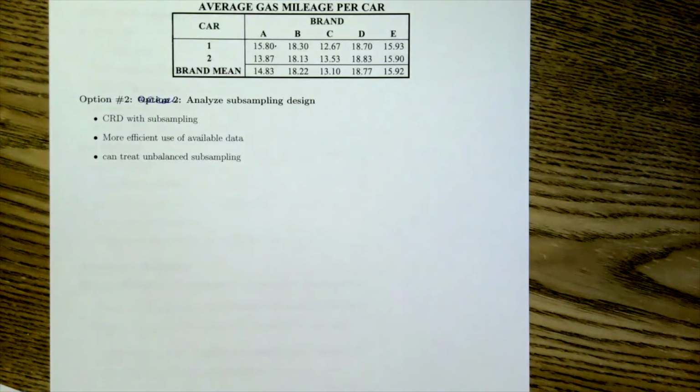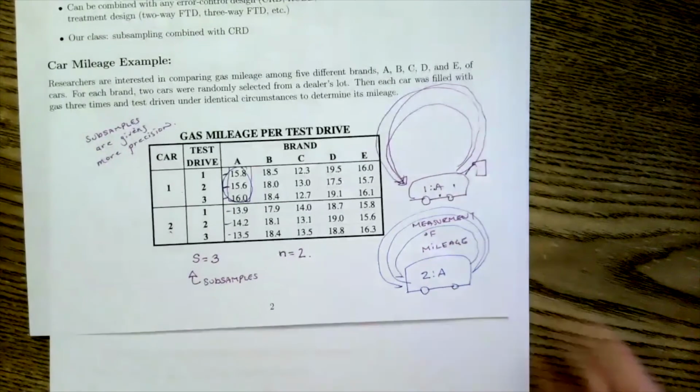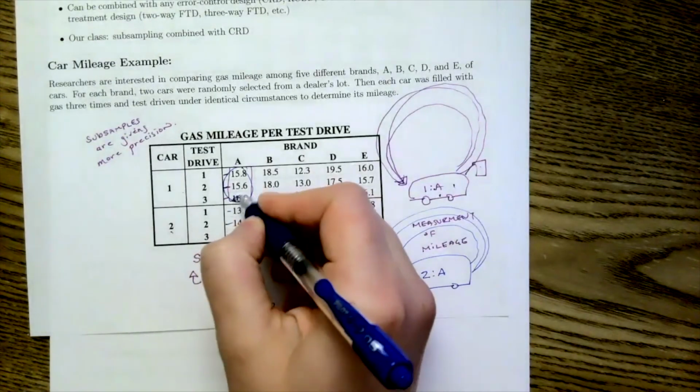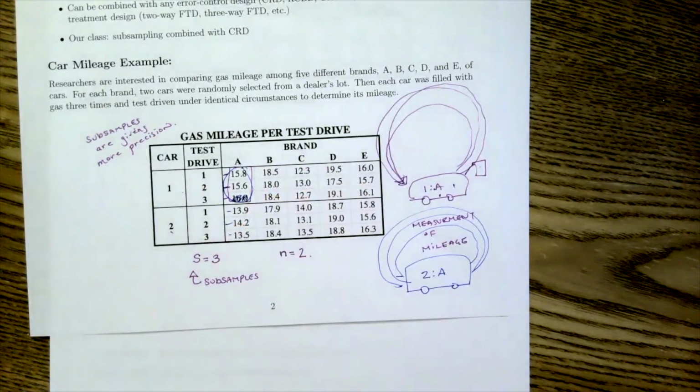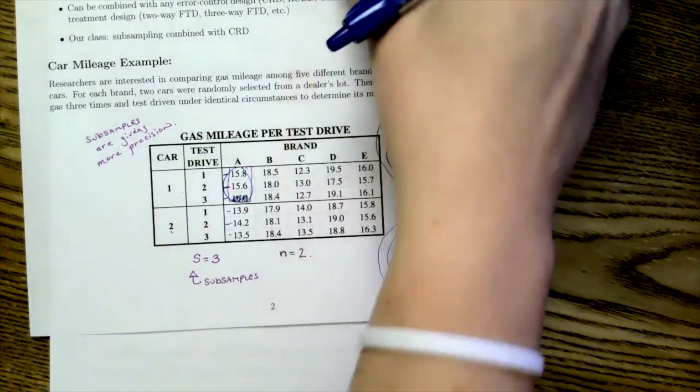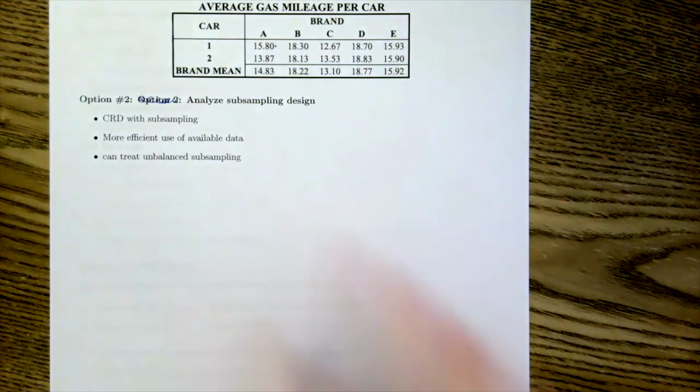Taking this approach is going to be a more effective use of our available data, and it's going to allow us to treat unbalanced subsampling. That is, maybe if we come back to here, maybe this car broke down and we weren't able to get that measurement, and so that measurement's missing. Doing an analysis with the subsampling design will allow us to treat for that unbalanced case.